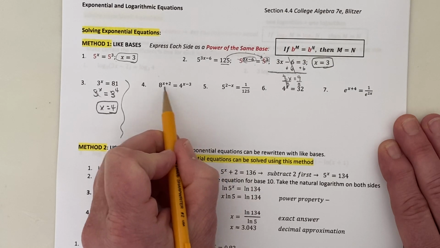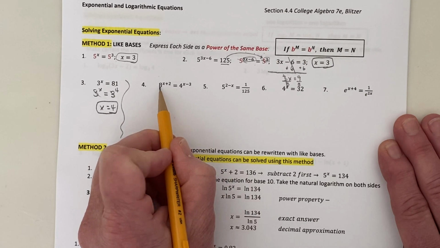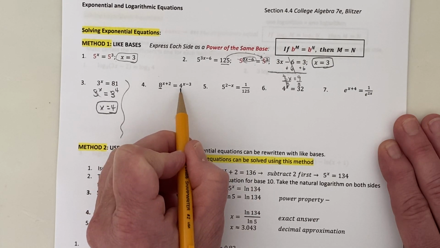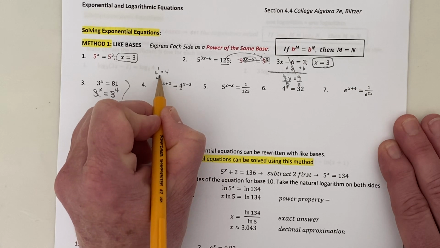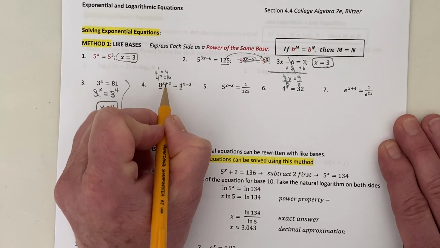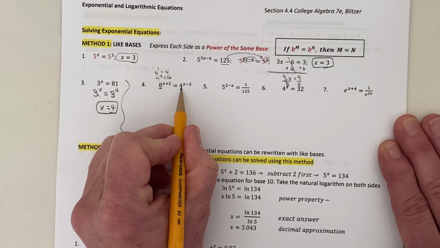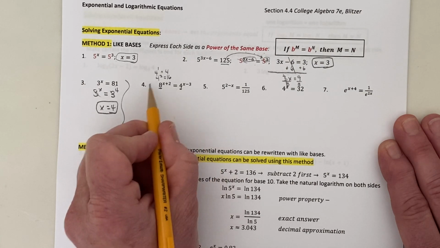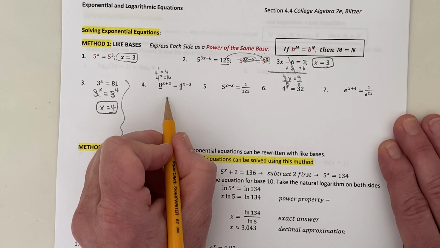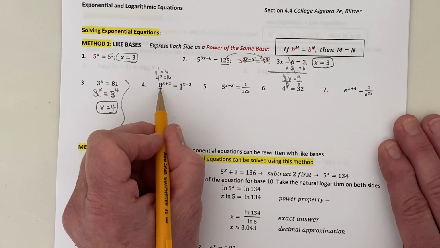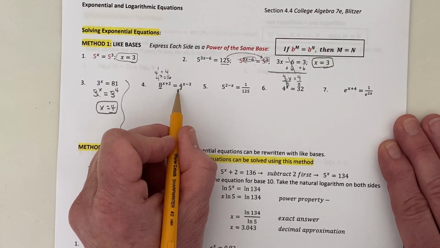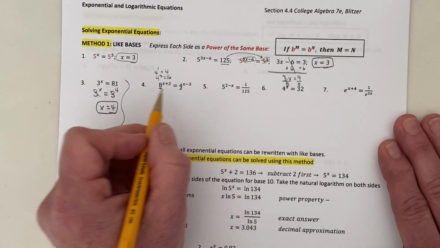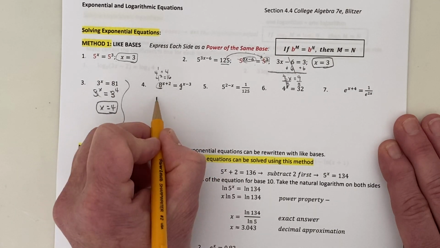In example 4, I look for the larger base, 8, and I think to myself, can I rewrite 8 as a power of this other base? Well, I know that 4 to the 1st is 4, and I know 4 squared is 16. So no, I can't rewrite 8 as a power of 4. So in this case, I don't think we've seen one like this. We want to think about another base that we might be able to use where both 8 and 4 can be made powers of that base. So for example, 8 can be rewritten as 2 cubed.